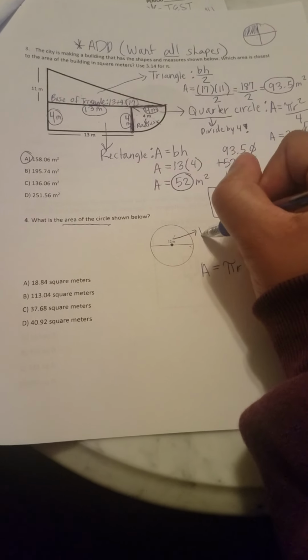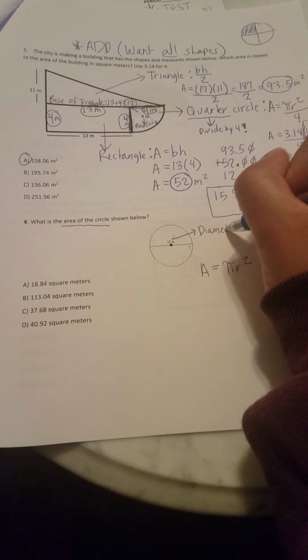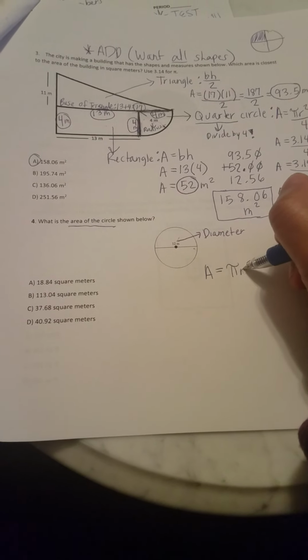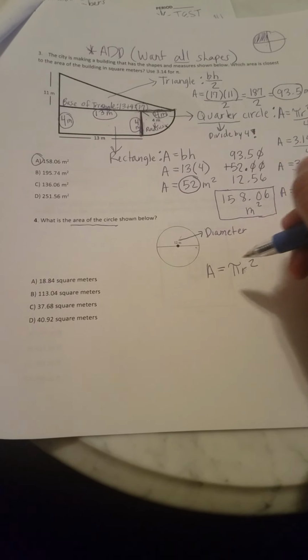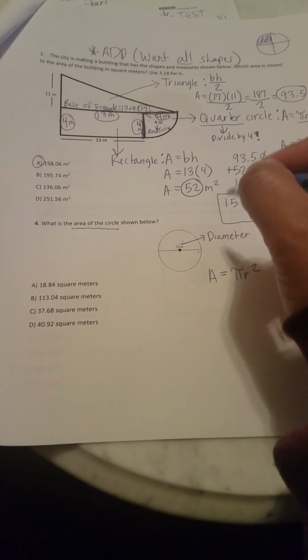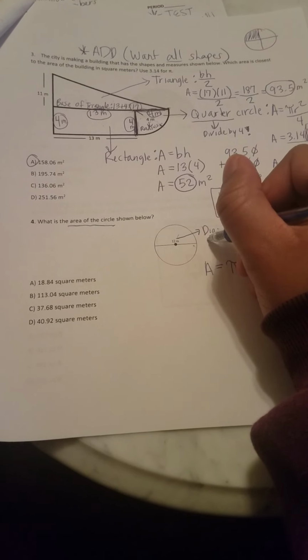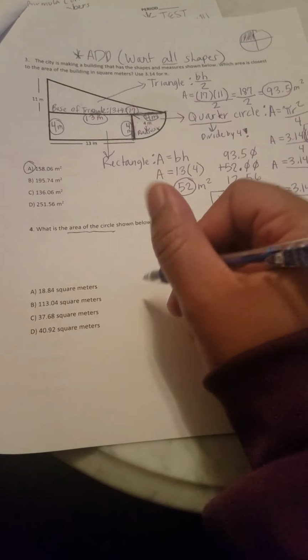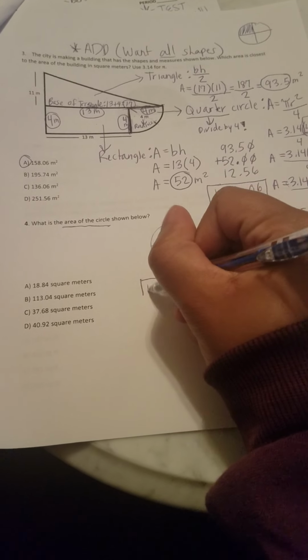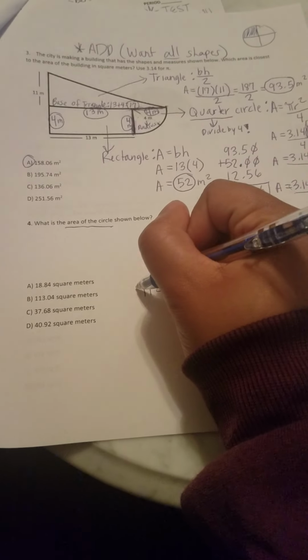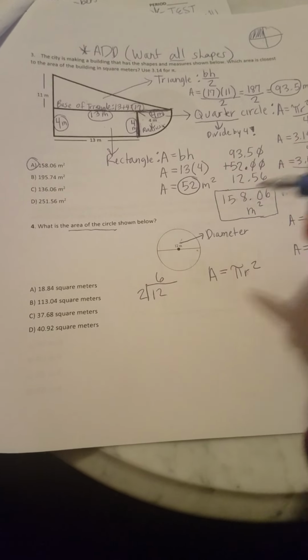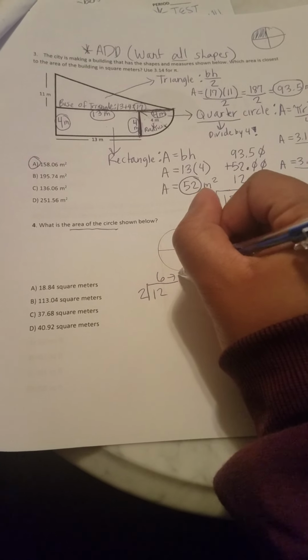Let me write this down. This is the diameter. I want the radius for the formula because this one only has one formula for the area of the circle. Remember, if I want the radius, I have to divide this by 2. So I'm going to take what they gave me and find the radius by dividing by 2 because the radius is half. So the radius is 6.